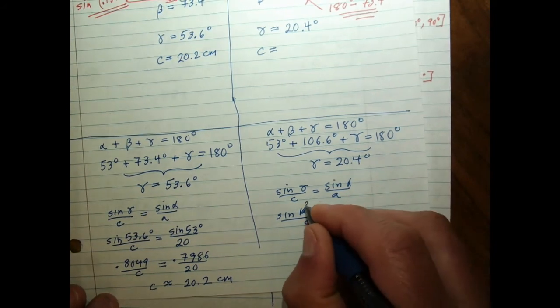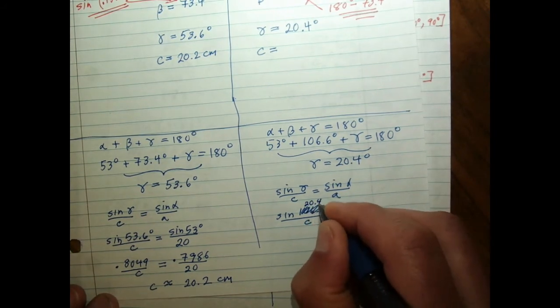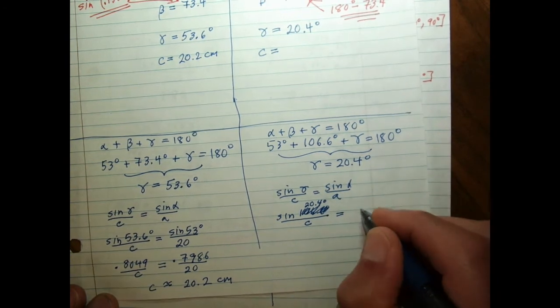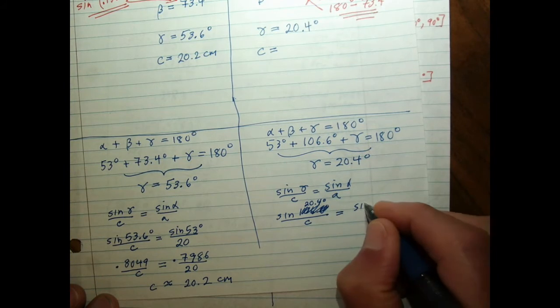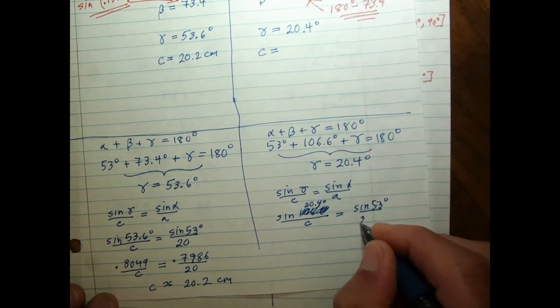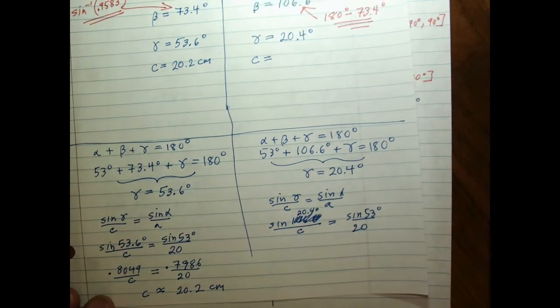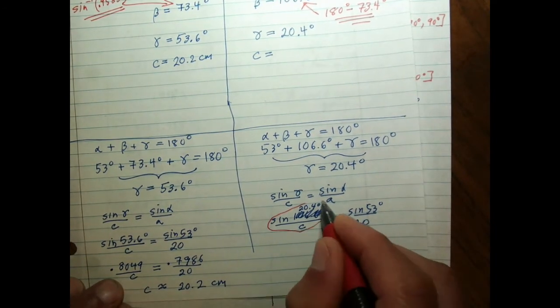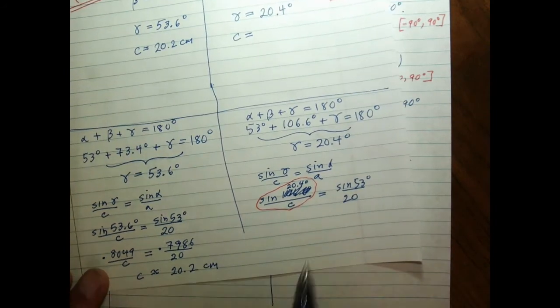Gamma is 20.4 degrees. So sine of 20.4 degrees over C equals sine of 53 degrees over 20. Make sure that stands out.